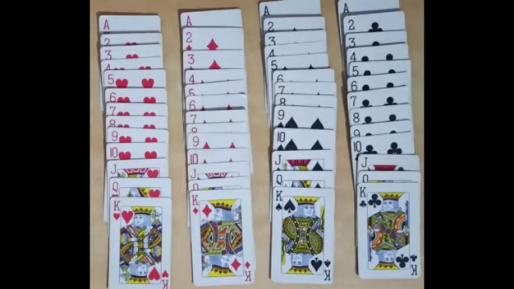In a pack of playing cards, there are 4 sets, namely heart, diamond, club and spade. In each set, there are 13 cards as king, queen, jack, 10, 9, 8, 7, 6, 5, 4, 3, 2 and ace.